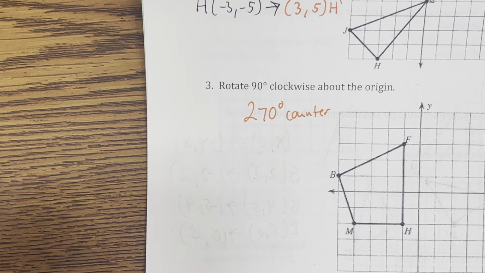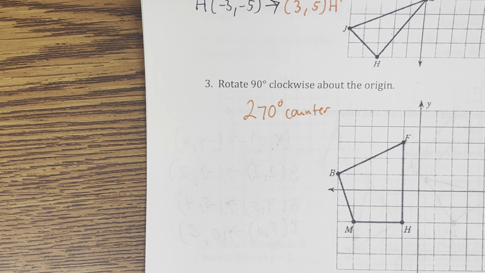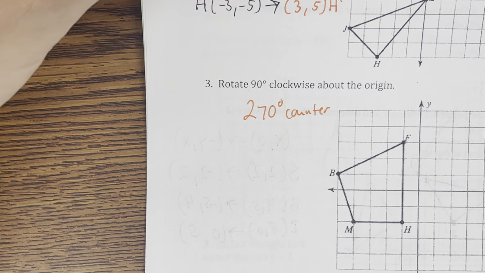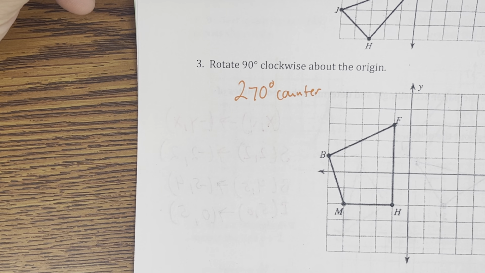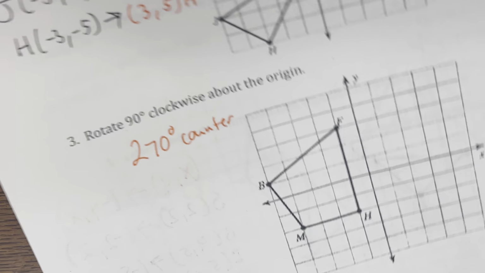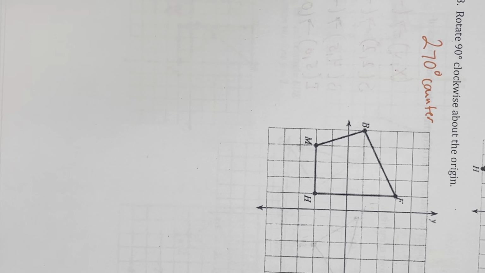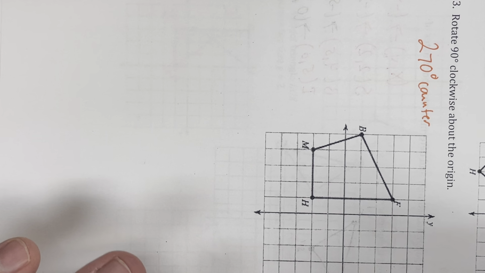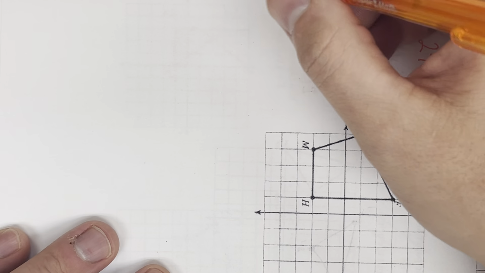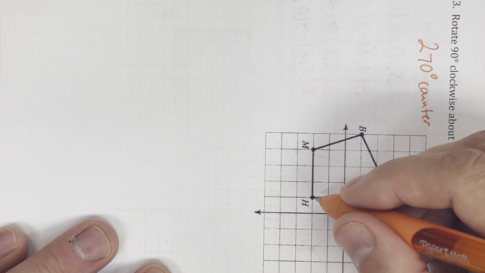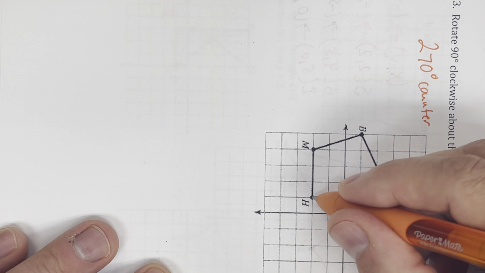All right, now this time I am going to just show you how I could do this based off the rotation. So I'm going to rotate my paper 270 degrees counterclockwise. 1, 2, 3. There's 270 degrees counterclockwise. Now I'm going to write down my new points. I'm going to try and write them as neatly as I can, but they're going to be a little bit sideways. So H prime is at negative 2, 1.